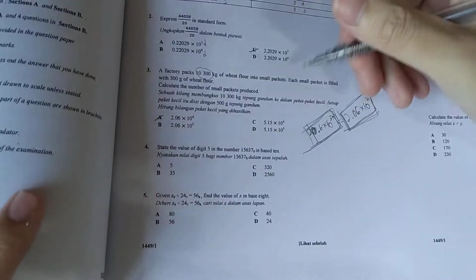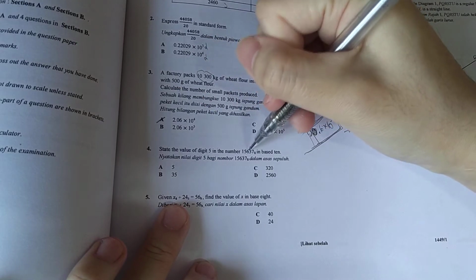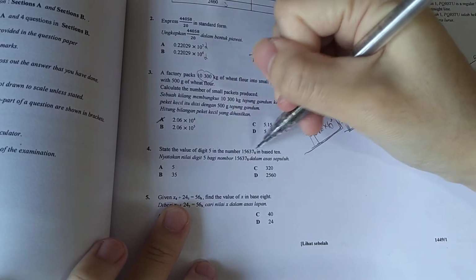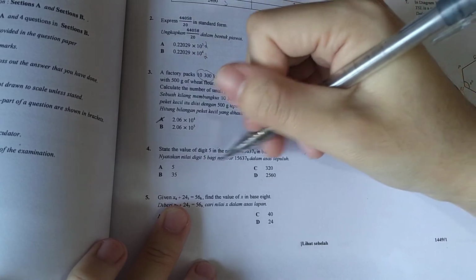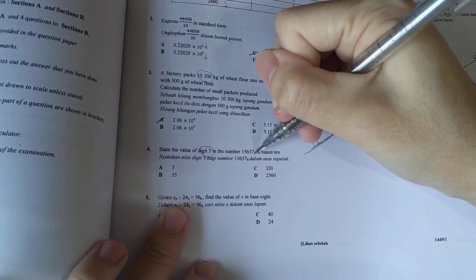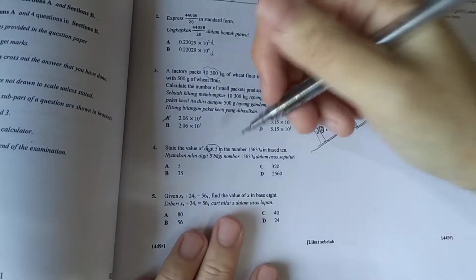Alright, okay. Number 4, state the value of digit 5 in number 15637 base 8 in base 10. So they want you to convert this into base 10, but not the whole thing, only the digit 5. So digit 5 is here. If you want to change from a smaller base to base 10, you need to use the darab tambah method.